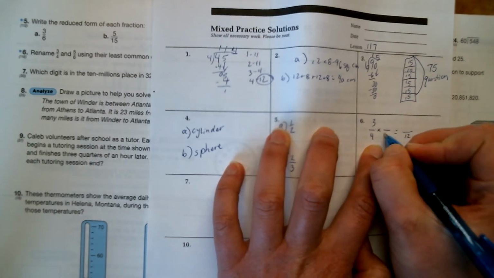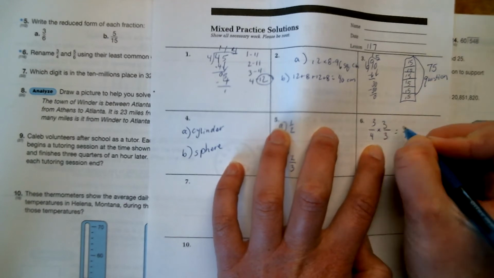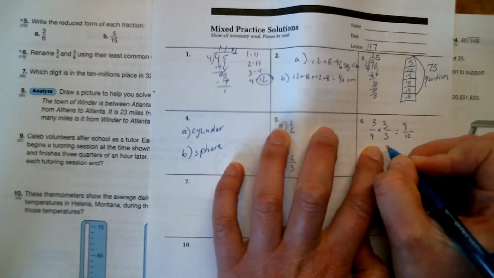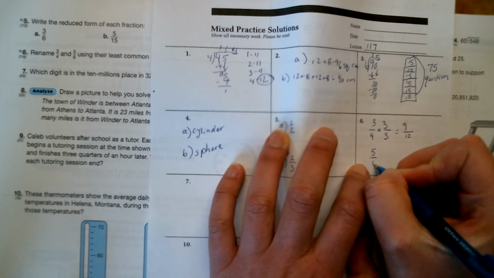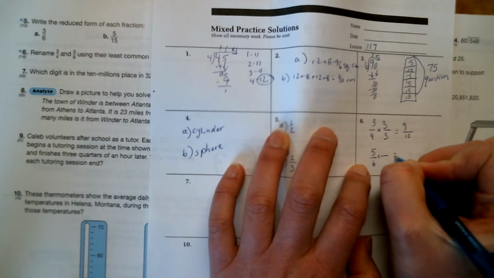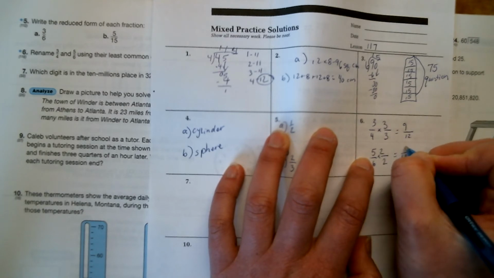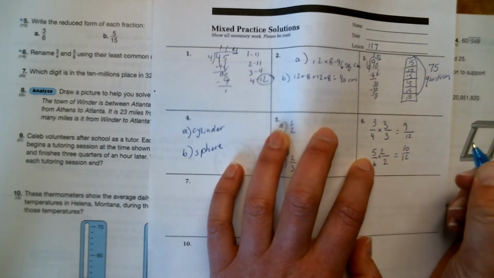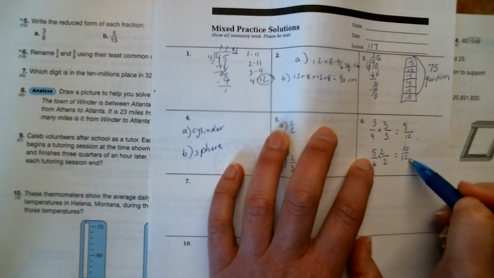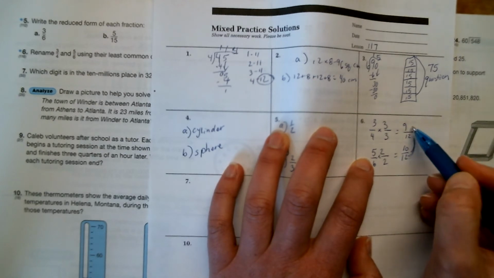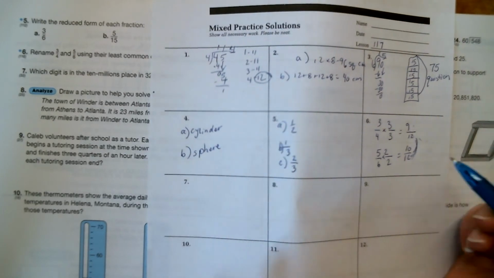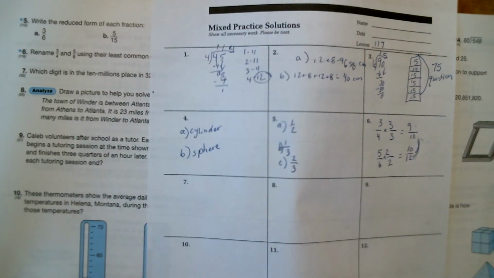4 times 3 equals 12, so 3 times 3 equals 9/12. And 6 times 2 equals 12, so 5 times 2 equals 10/12. So those are the same bottom numbers. They have common denominators. The top is 9/12 and the second one is 10/12.